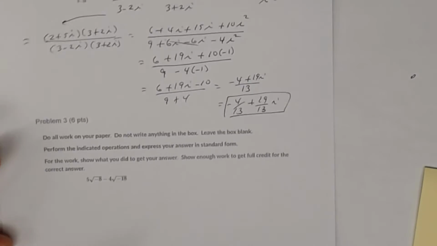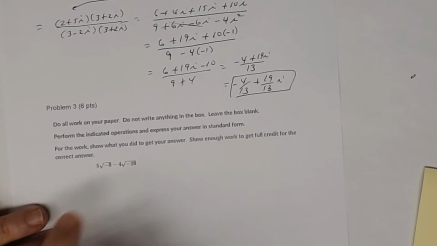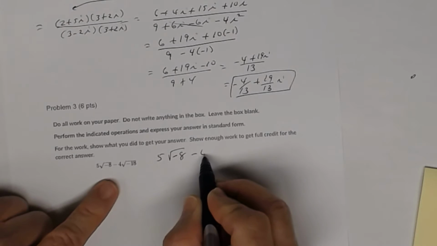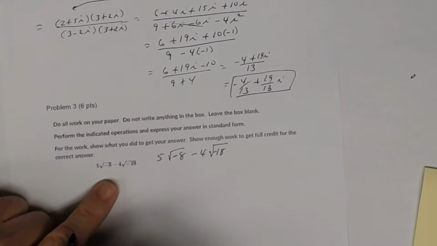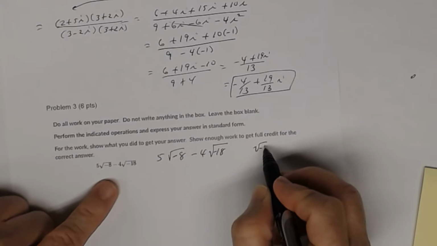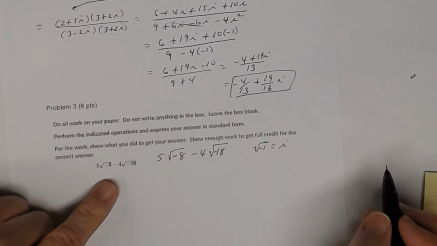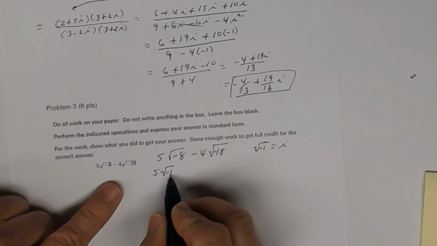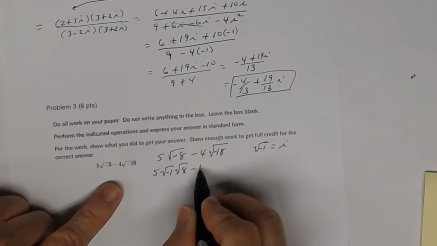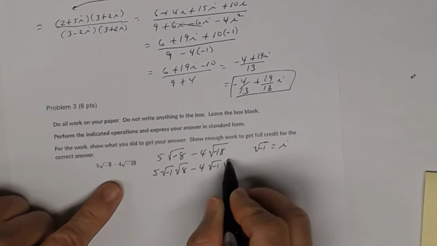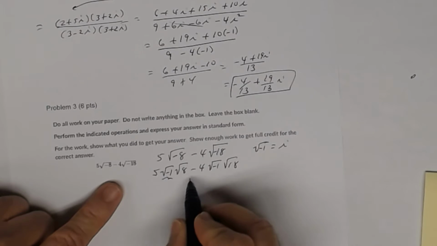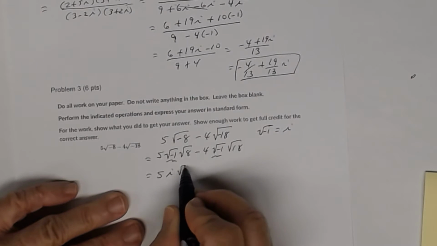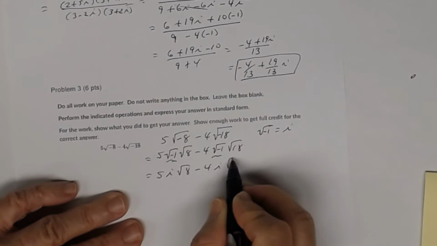Okay, number 3, they wanted you to simplify this expression here. So let me go ahead and rewrite this better. So that says 5 times the square root of a negative 8 minus 4 times the square root of a negative 18. Alright, so you got to remember that the square root of a negative 1 is defined to be i. And so when I look at this, I can rewrite this as 5 times the square root of a negative 1 times the square root of 8 minus 4, same thing here, square root of a negative 1, square root of 18. So remember we just said square root of a negative 1 is defined to be i. So I can rewrite this as 5i square root of 8 minus 4i square root of 18.